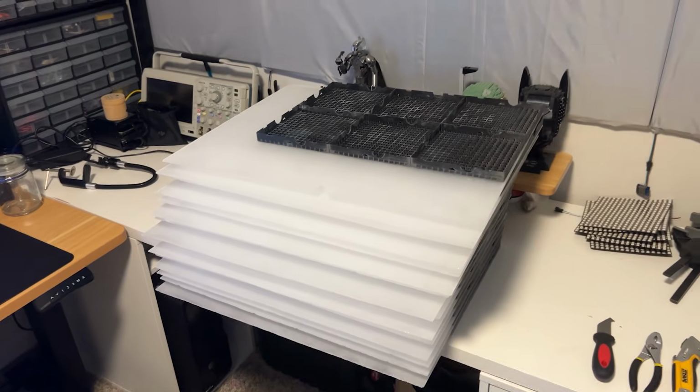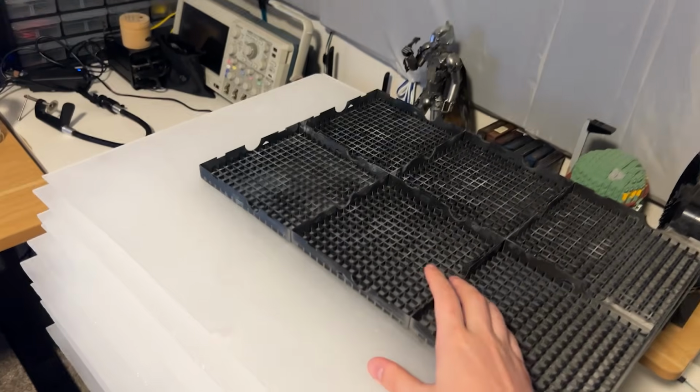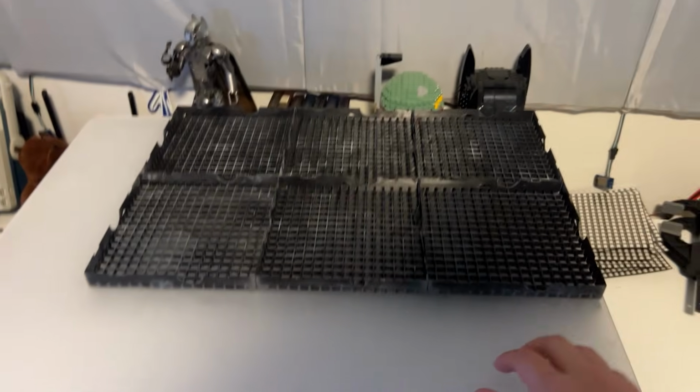All right, team, this has had time to dry now, so it's time to cut all of these panels down to their final size.